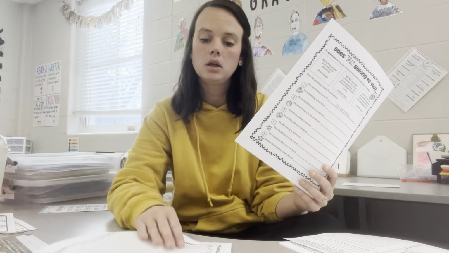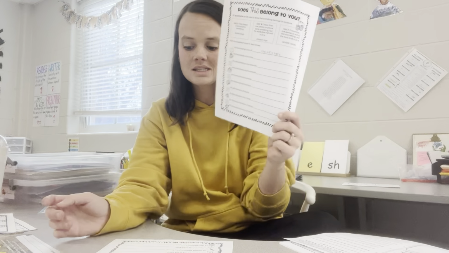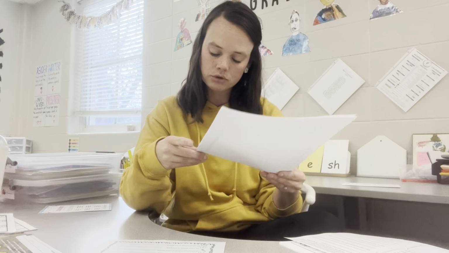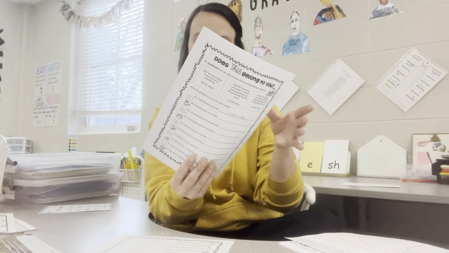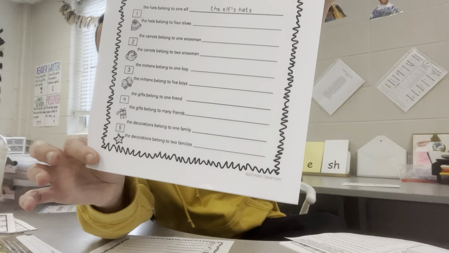So there was this one, and then this is the same thing, it's just a different version of it. So the first one is the elf's hat, or the hat belongs to 1 elf, and this is by Kiki's Classroom, off of TPT. It was a freebie.